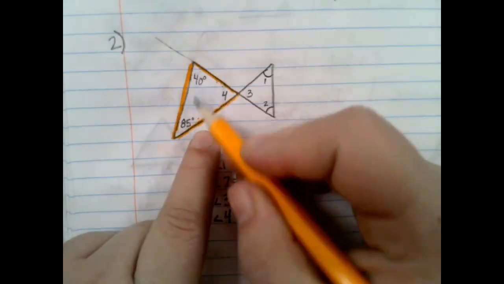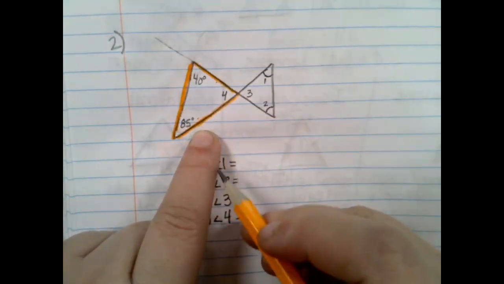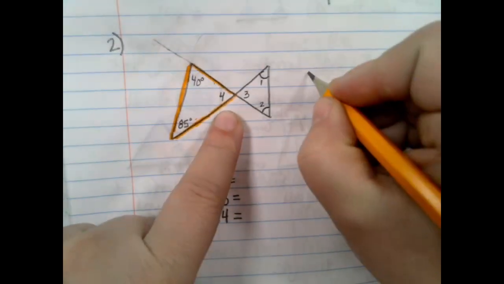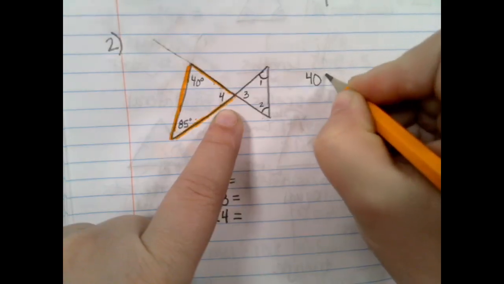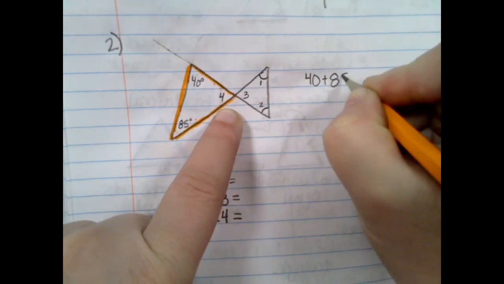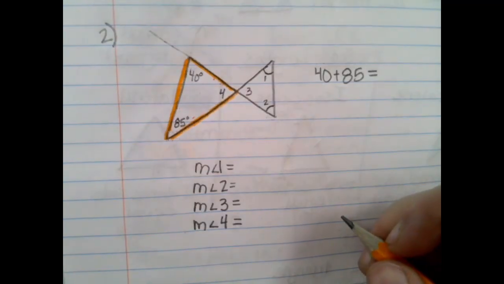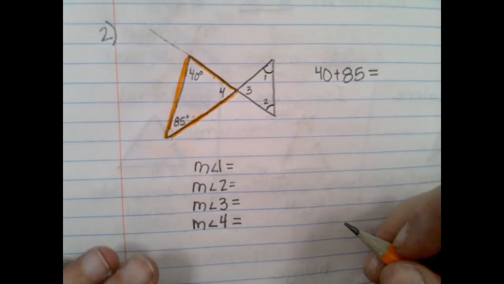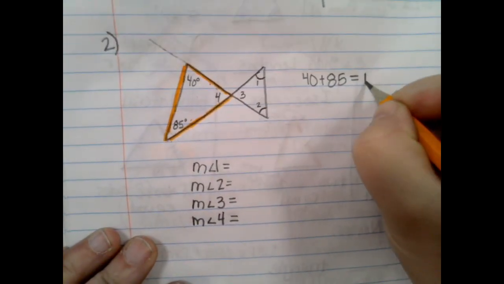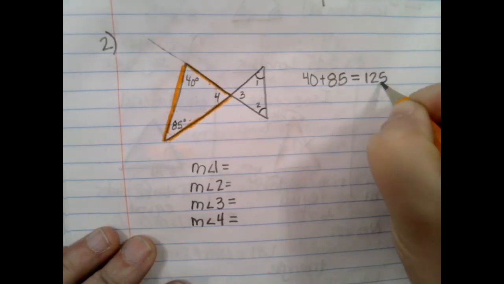So I know 2 of the angles, 40 and 85. I'm missing 1 angle. So we can do 40 plus 85 is how much? 125.